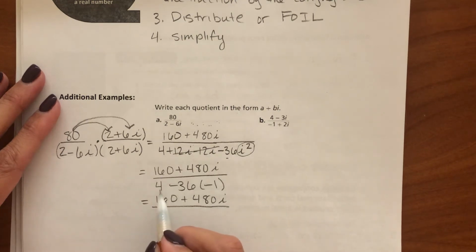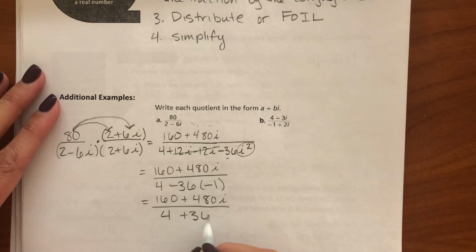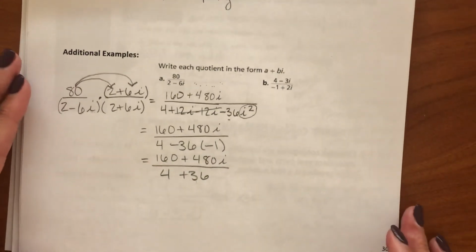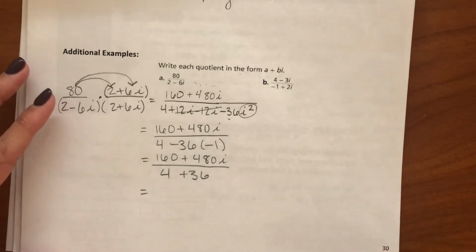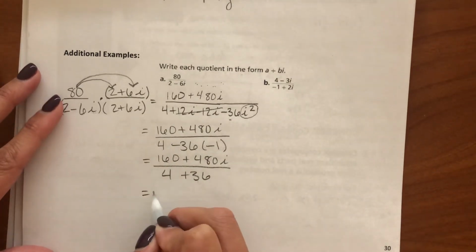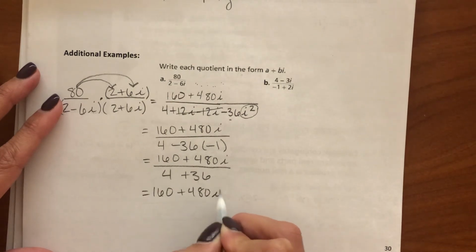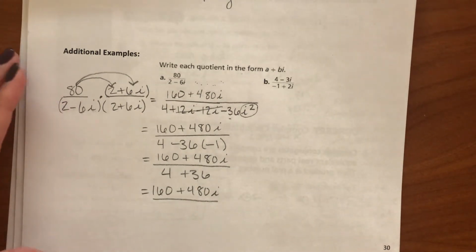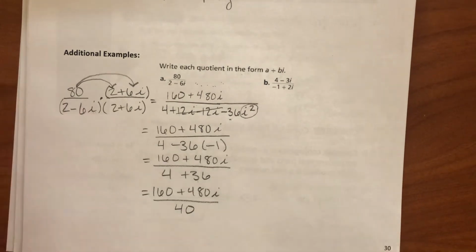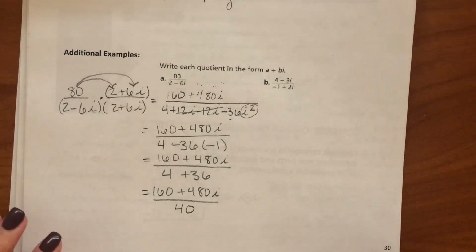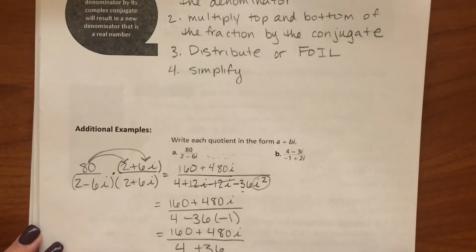So this is like saying 4 plus 36, because negative 36 times negative 1 is positive 36 there. 4 plus 36 is 40. Okay, so now I have it simplified as much as I can. So my last step is to write my answer in standard form.